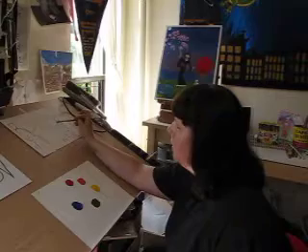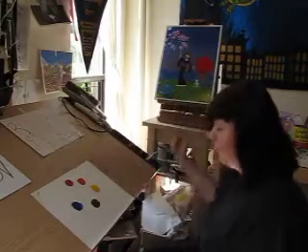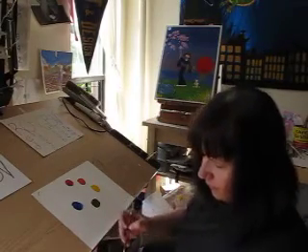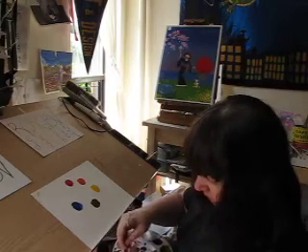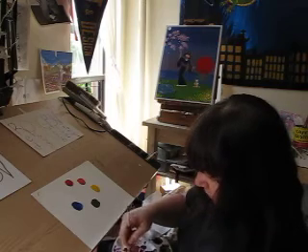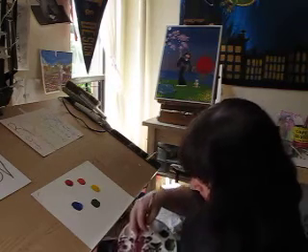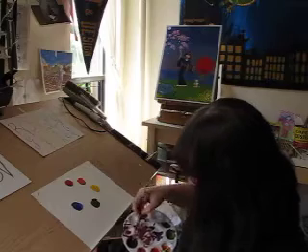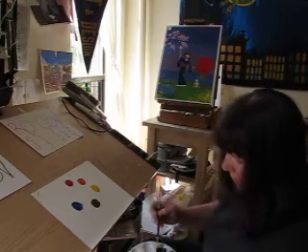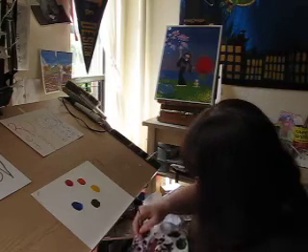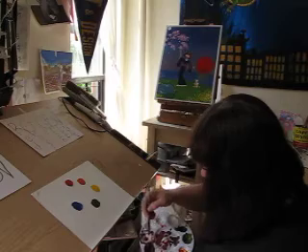So now, what's going to happen when we add the B plus the R? Let's find out. Let's take some red and some blue, and we're going to mix it together. And what color are we going to end up with? It almost looks brown, but it's not brown. We're going to end up with violet.